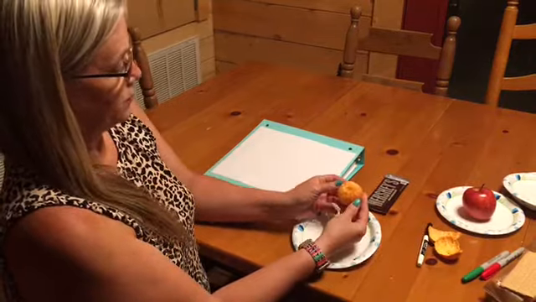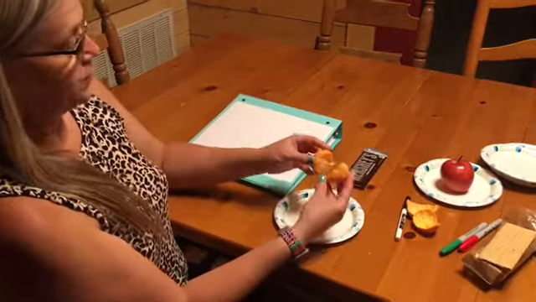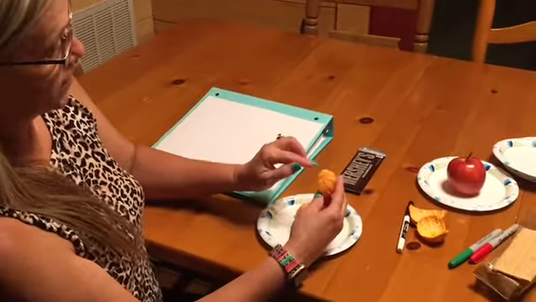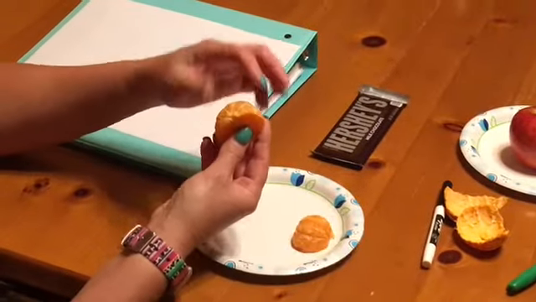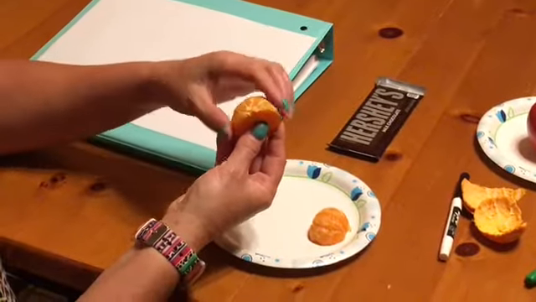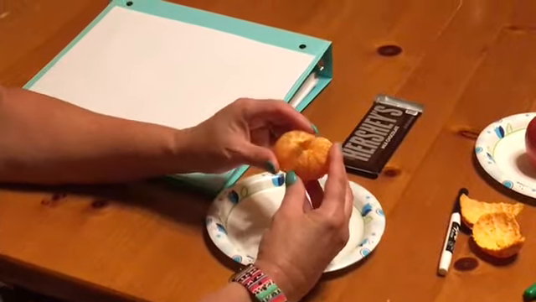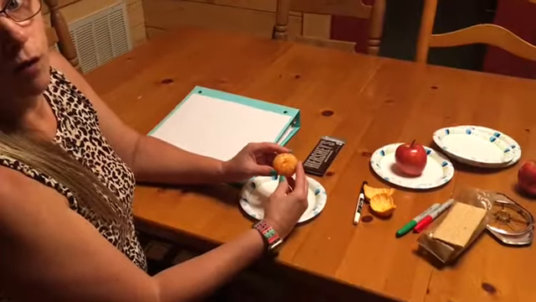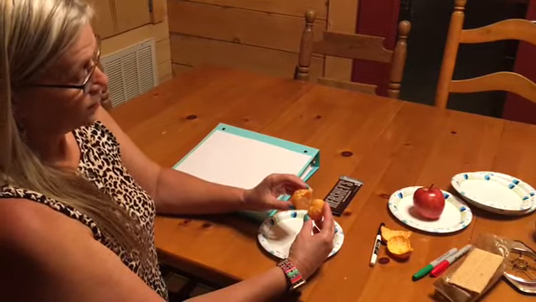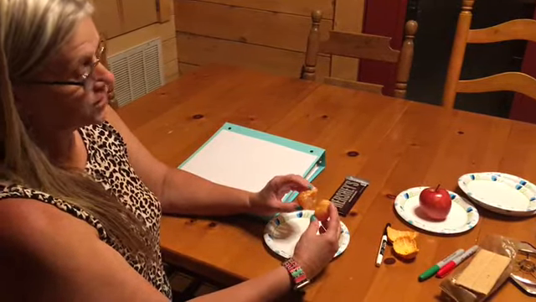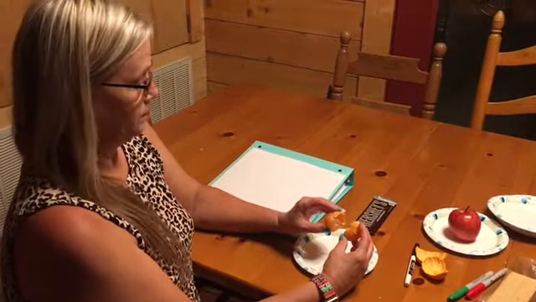So we have one whole tangerine, and I divided what I thought was about half, and so I'm going to count the sections. 1, 2, 3, 4, 5 in this side, and 1, 2, 3, 4, 5 in this side. So if we have 5 and 5, then we know that is a true half. So together, it's one whole, and then we have halves. So if you have 5 sections in one half and 5 sections in the other half, we have 10 sections total. So that would be tenths.